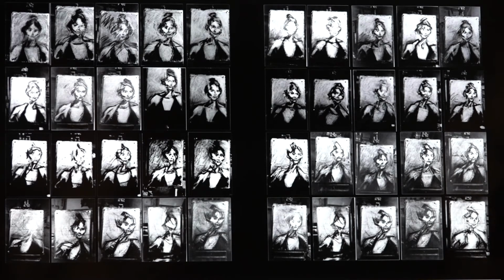And learning about the presence and the real moving presence of a figure.